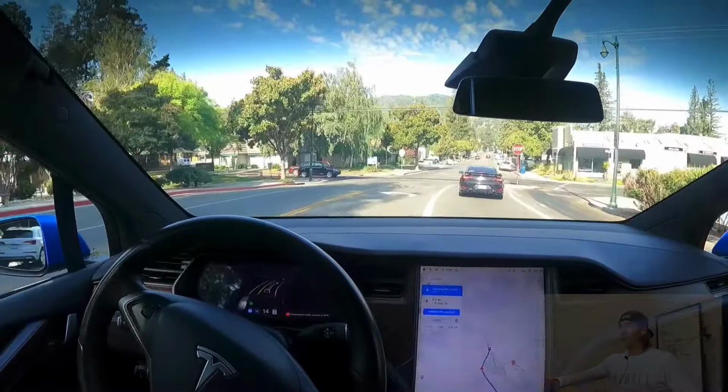This is, I think, Silicon Valley Club founder. I don't know his actual name, but you can see that he had mentioned that this was a turn that it struggles with sometimes and handled it flawlessly. We've talked about unprotected left-hand turns, flawless. So, good start so far here.